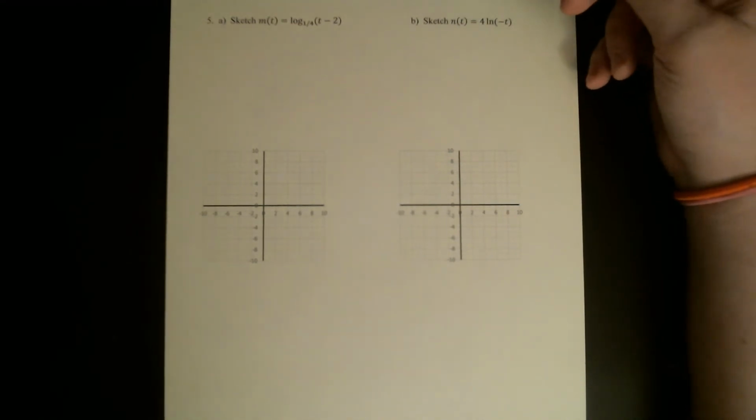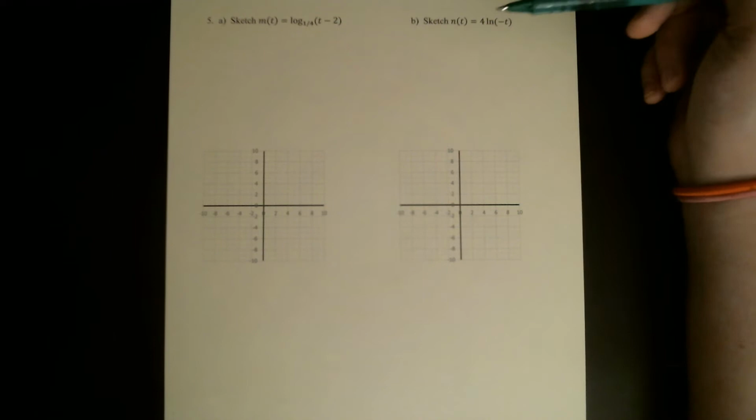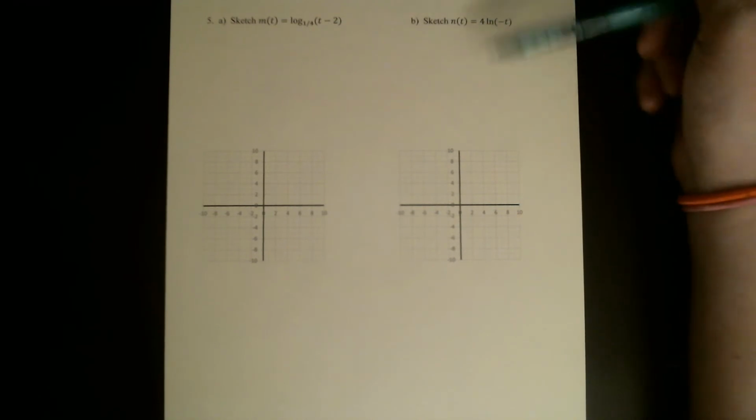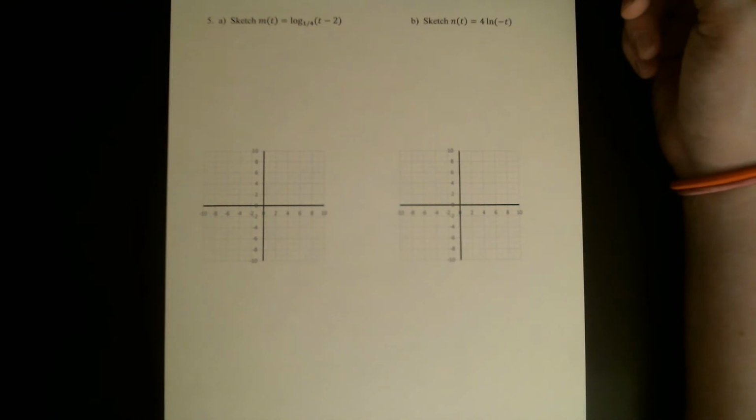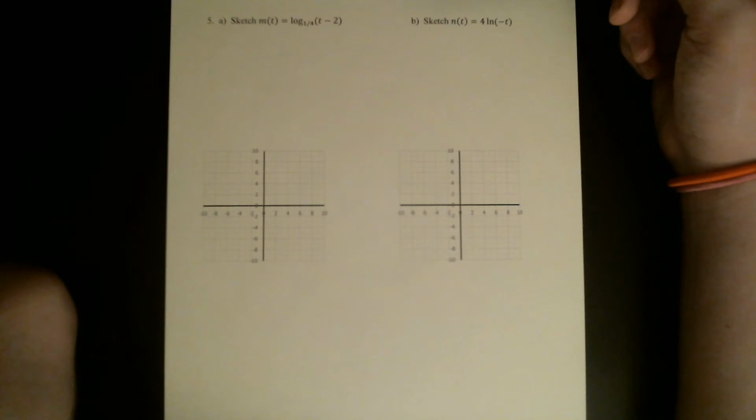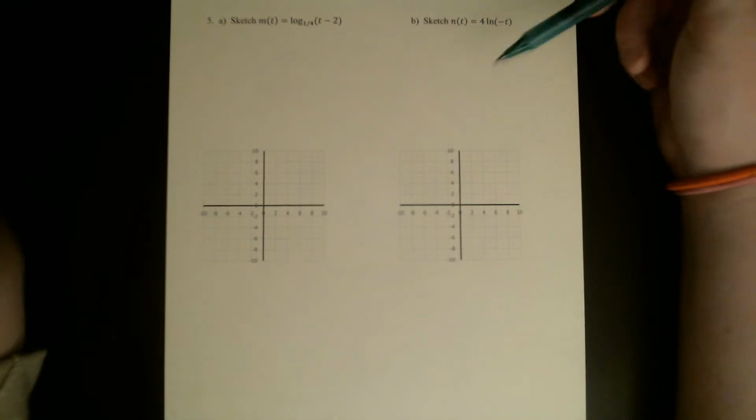And I actually think with logs it's fairly easy to spot what's affecting x and what's affecting y, because if there's much affecting x, you'll need parentheses to show that. So you get the parentheses as part of a log function. If you're not seeing any parentheses in there, then probably everything that you see is affecting y.